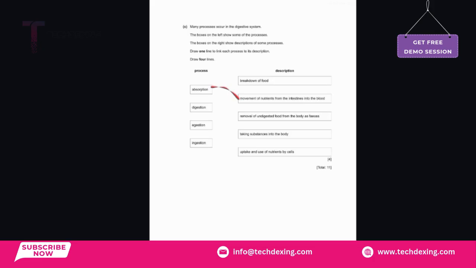That's right. Digestion is the breakdown of food. Okay, good. Egestion is the removal of undigested food from the body as feces. Good.